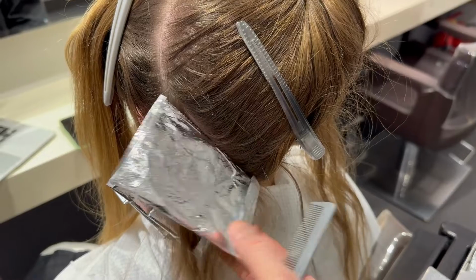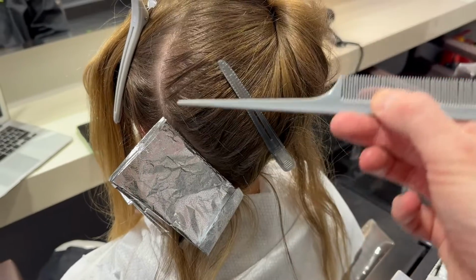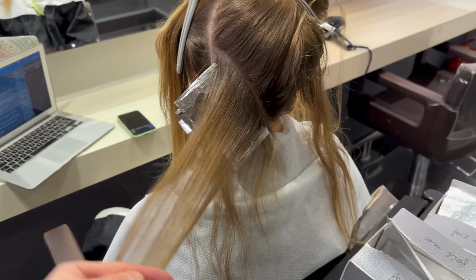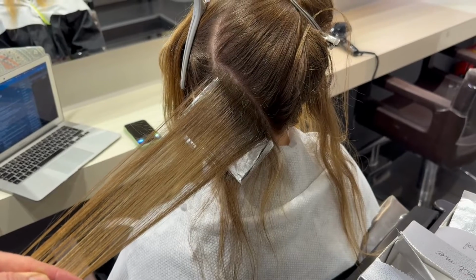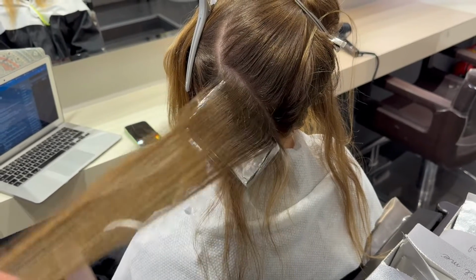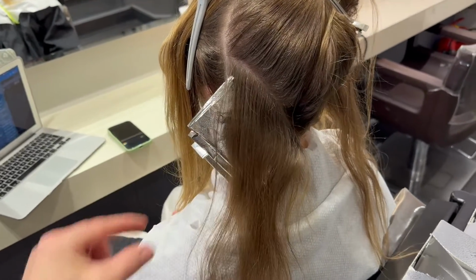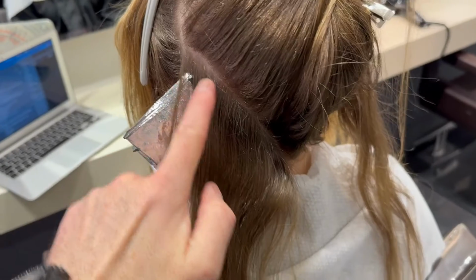Now I'm starting off my foil application with 3 foils in the nape of the neck, and I'm working in a diagonal pattern up towards the crown. As we want the final result to be around 30% lighter, I'm going to do a full head of foils.